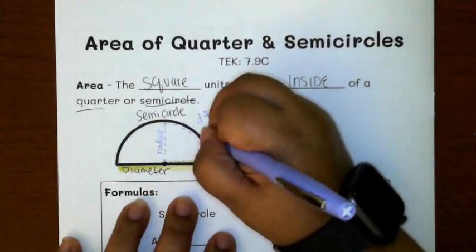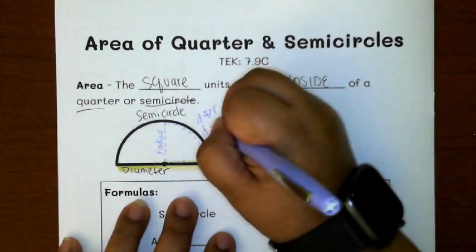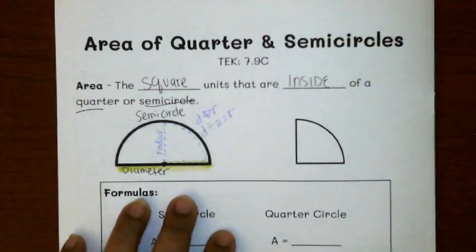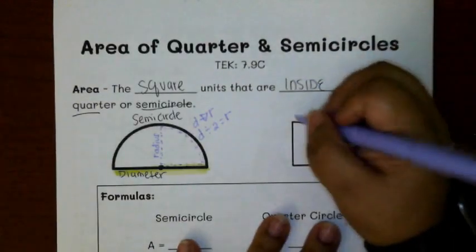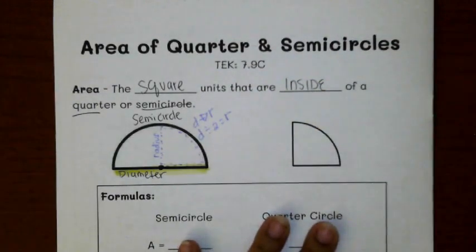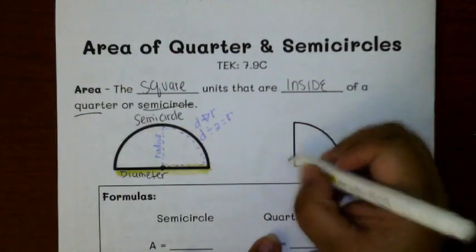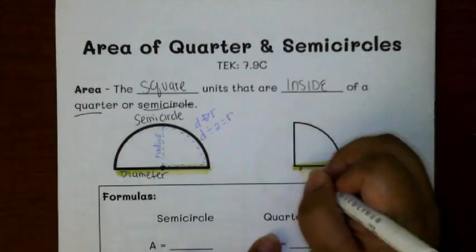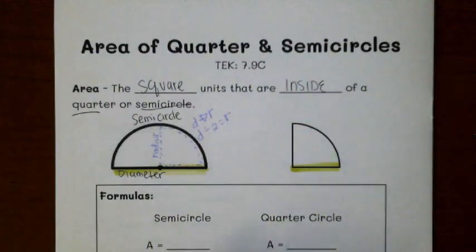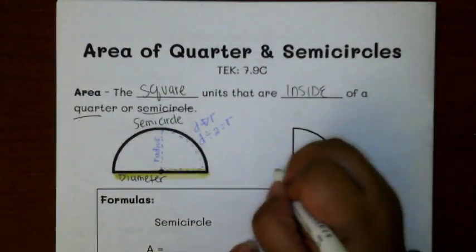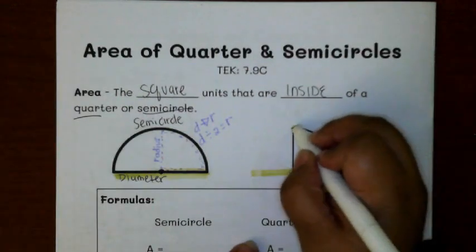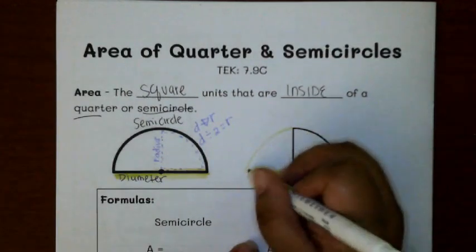Now let's look at this one here. If I were to look at either one of the flat sides, let's just look at this one right here. I'm going to continue it because I want to keep it aligned with what I'm doing over here. If I were to draw this half circle the best I could, what I end up getting is a semicircle.